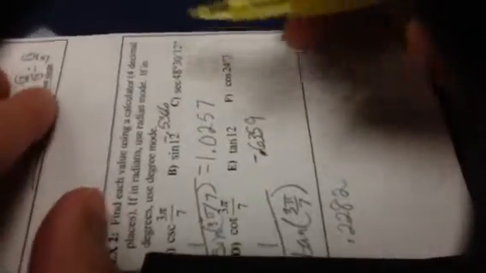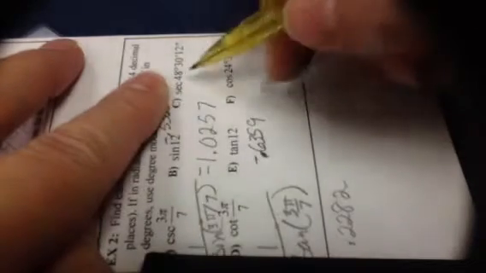Here we have 48 degrees, 30 minutes, 12 seconds, so we just have to get that into just a decimal. So we would go 48 plus 30 divided by 60 plus 12 divided by 3600, and we get 48.503.